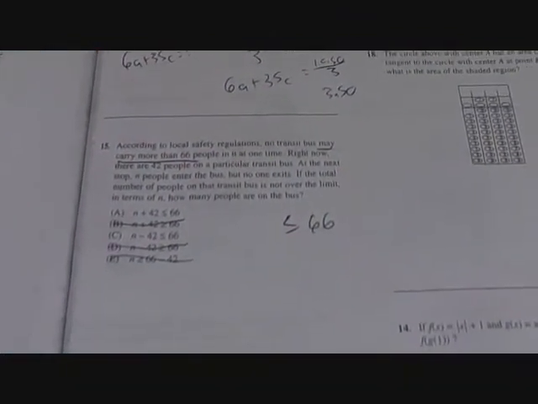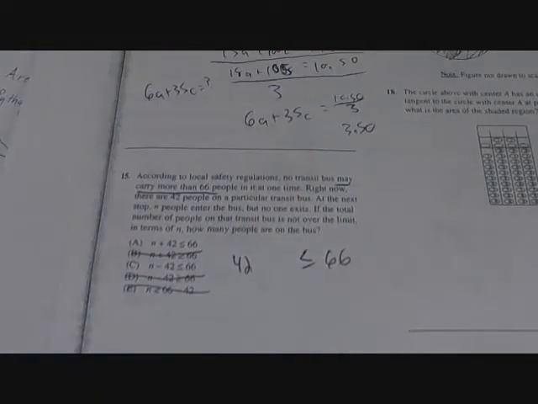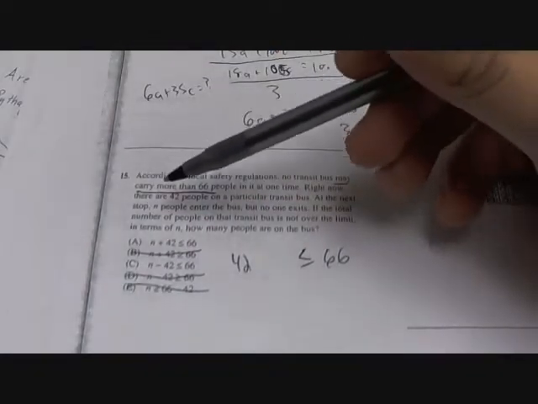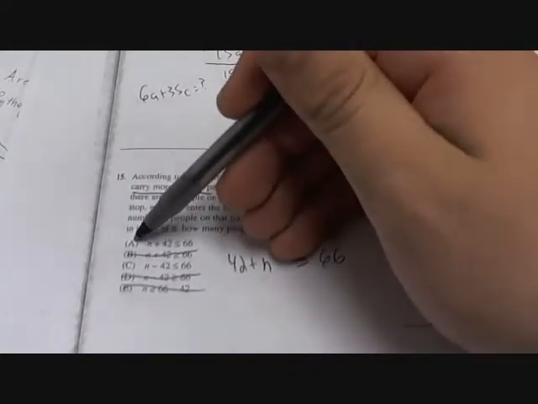Okay. So it says right now there are 42 people. So it's 42. At next stop, n people enter the bus. So you know that's just plus n. No one leaves. So 42 stays the same. So you're done. So the answer is A.